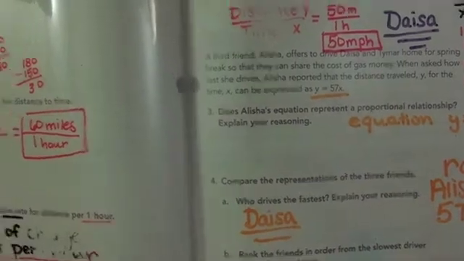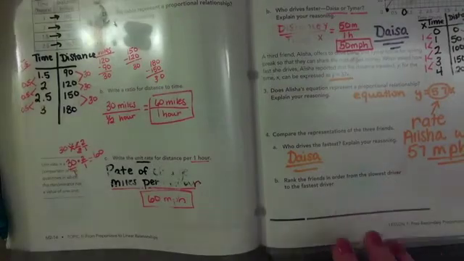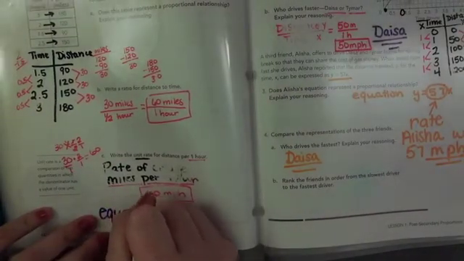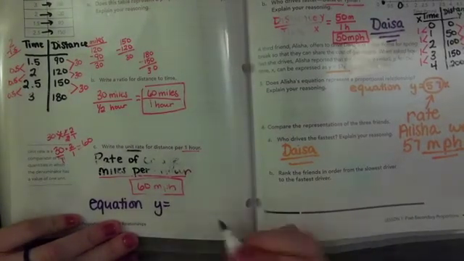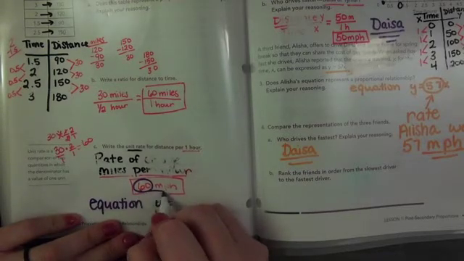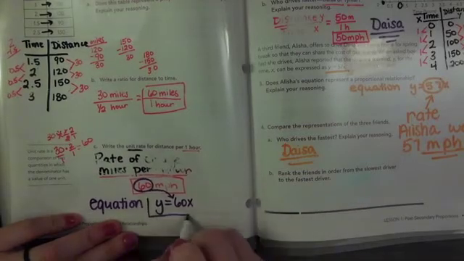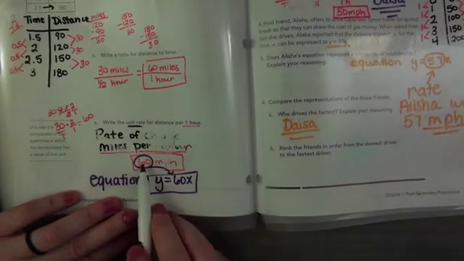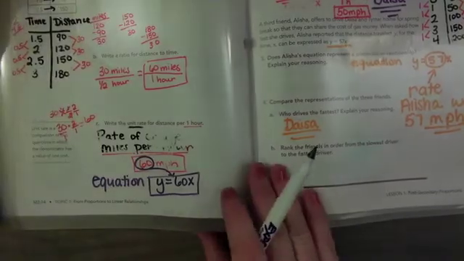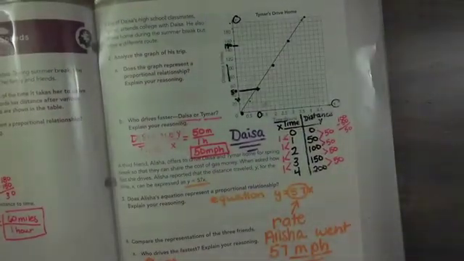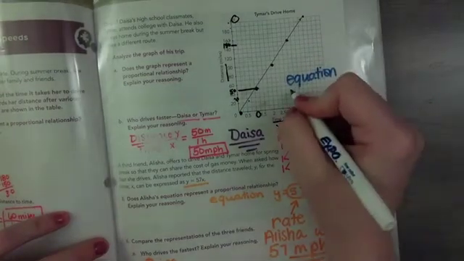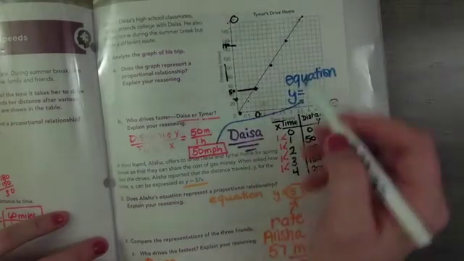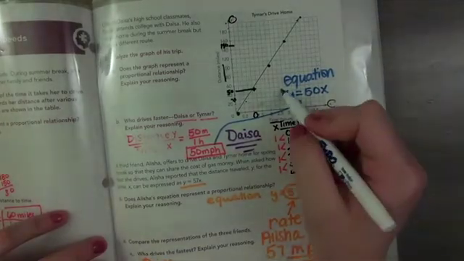What I want to do now as an example is look at Dasa's again and write the equation. Down here I'm going to write the equation. We know what the rate is, so let's write our equation. Our equation would be y equals 60 is our rate, so 60x, and that's it. That is our equation because we took our rate and placed it with x. Now let's write our equation for Timar. Timar's equation is y equals, his rate was 50, so 50x. And that is our equation.